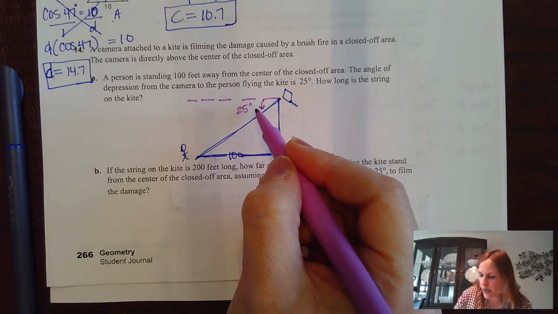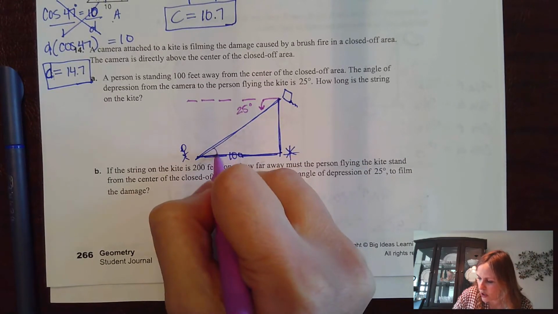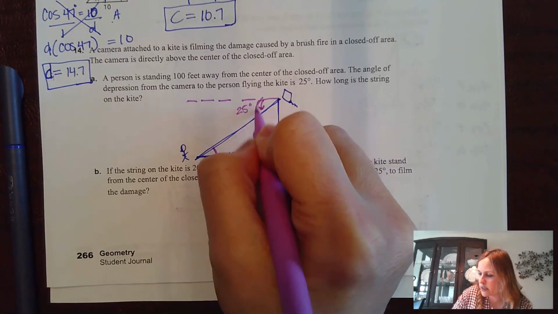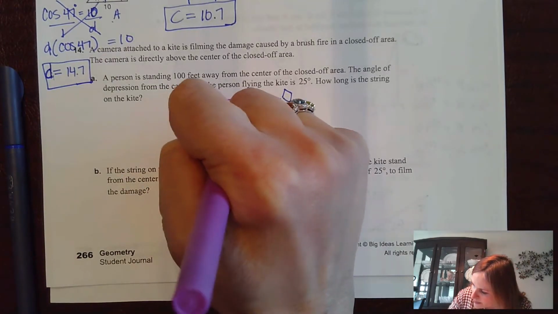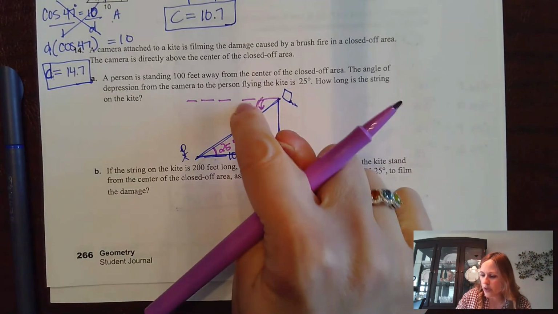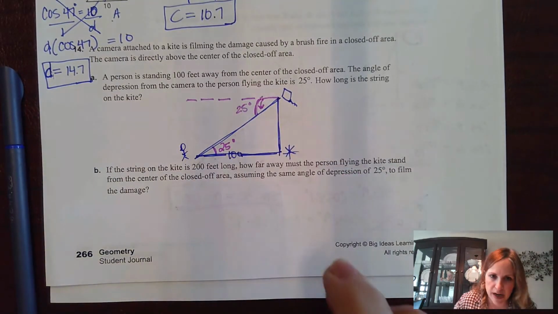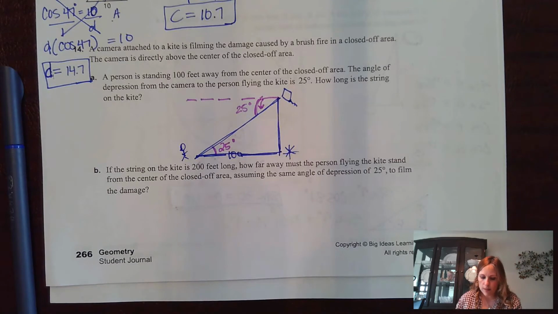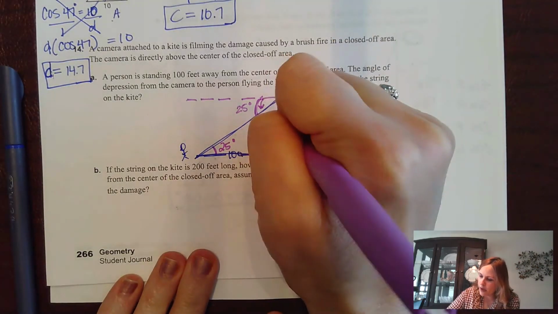We know the angle of depression and the angle of elevation, which is this angle right here, are congruent because of alternate interior angles. So let's label the angle of elevation as 25 degrees. Really, the only reason we're giving you this information is so that you can find that. Our goal is to figure out the height here.